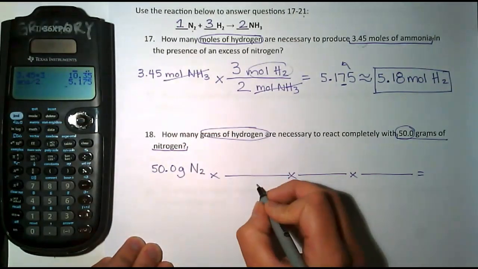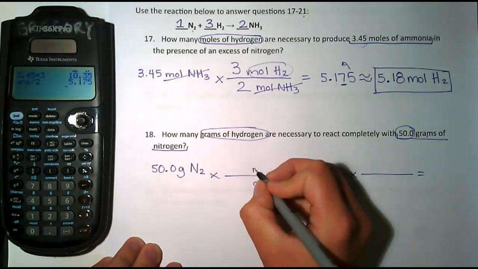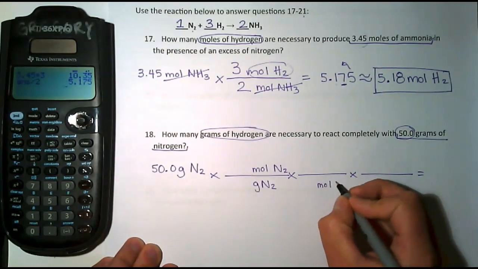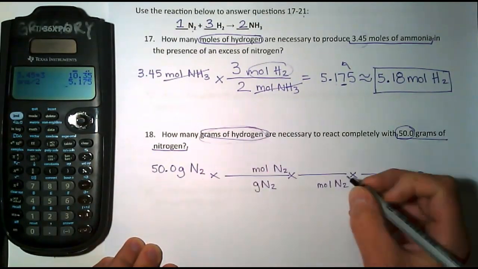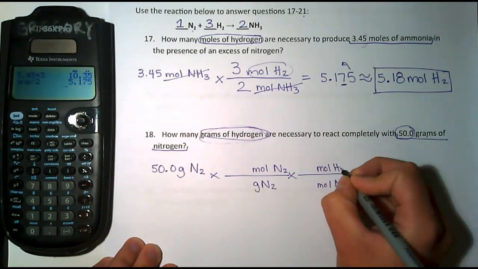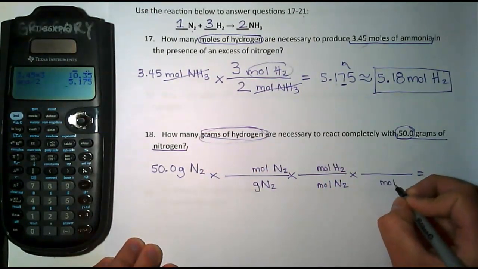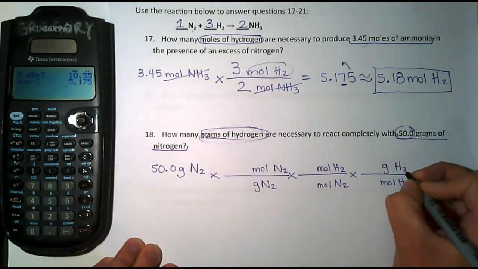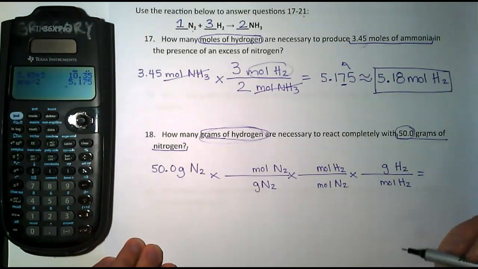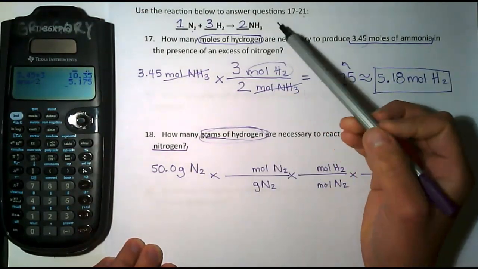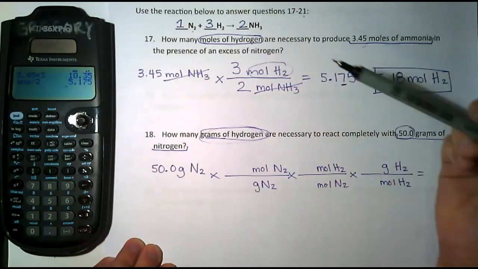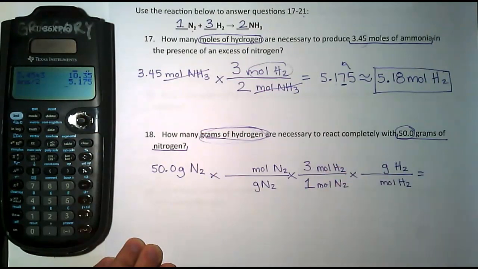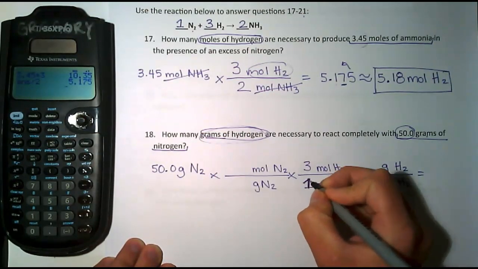Our first step is going to take grams of N2 into moles of N2. Our second step needs to take moles of N2 into moles of our new substance, which is hydrogen. And then our third step needs to take moles of hydrogen into grams of hydrogen, because that is what the problem is asking for. So, to figure out our mole-to-mole ratio, we just need to look at our balanced equation. So there is 1 mole of N2, and there are 3 moles of H2, so it's a 3-to-1 ratio. I'm going to fix that 1 there.